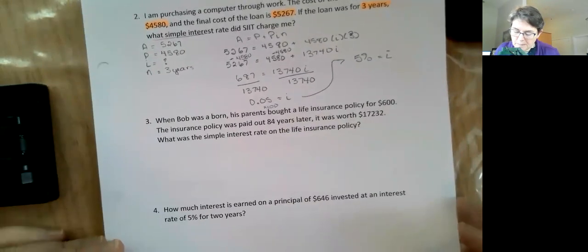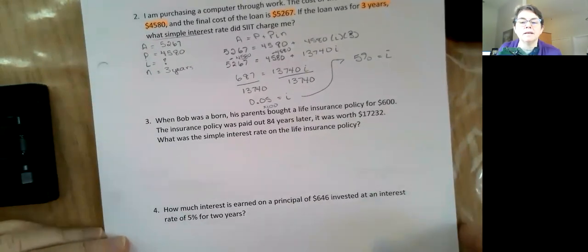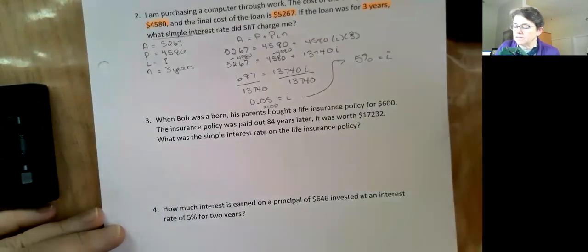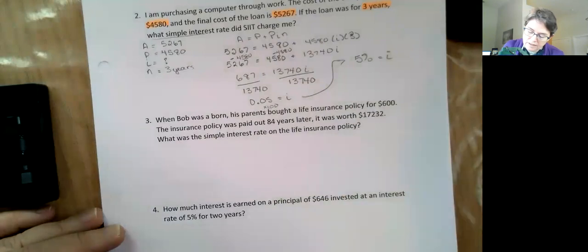I'm just thinking, my apologies for those of you that have big rating, because I was trying to squish as many questions on a page as I could, and I realized this is getting pretty tough.